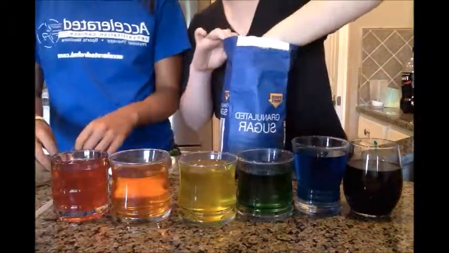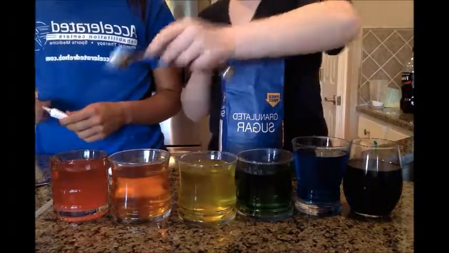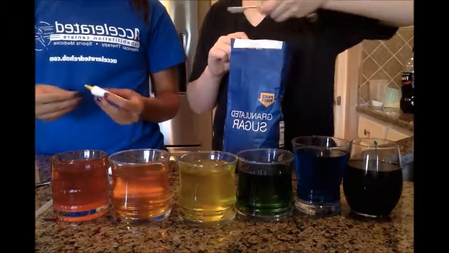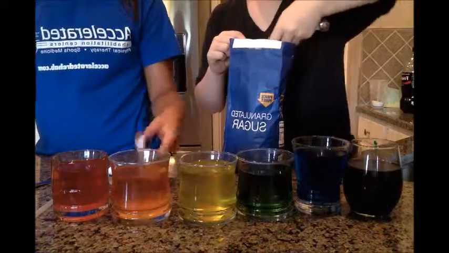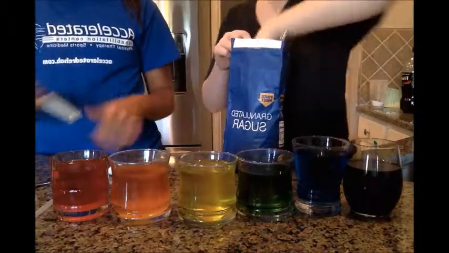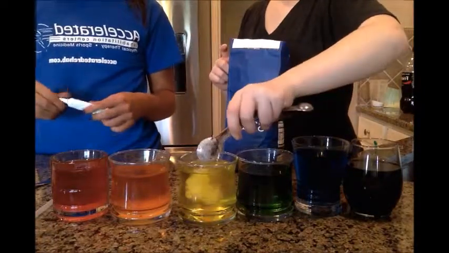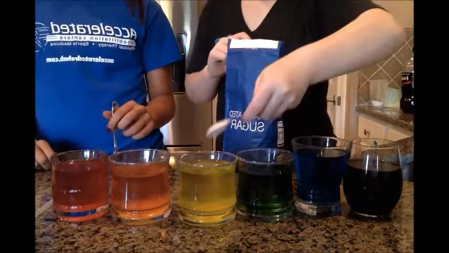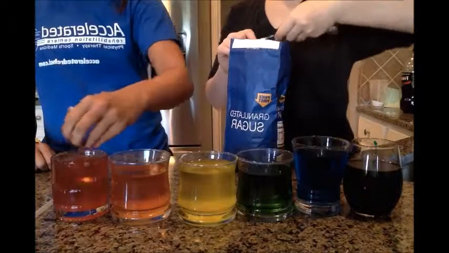So first we start with 1 teaspoon in the red. 2 teaspoons in the orange. 3 in the yellow. And we will mix these together in the hot water.